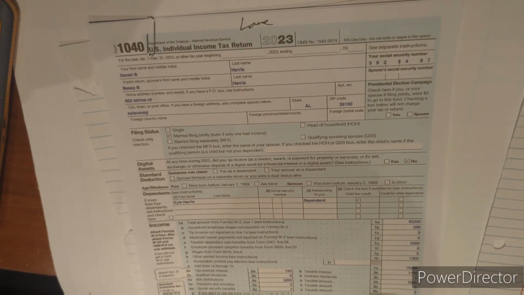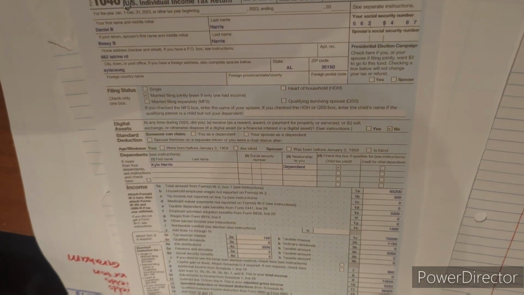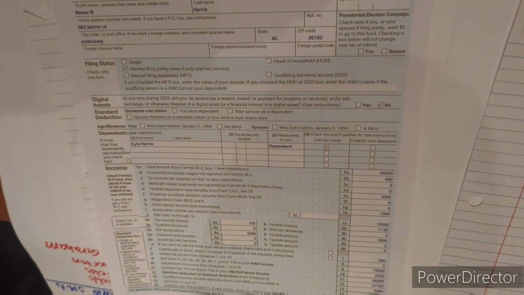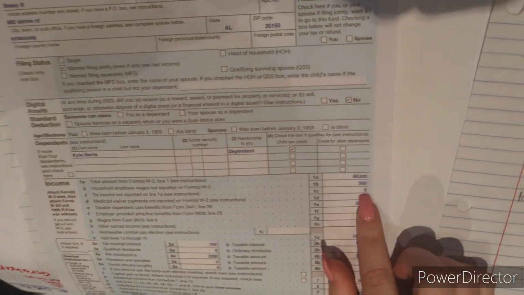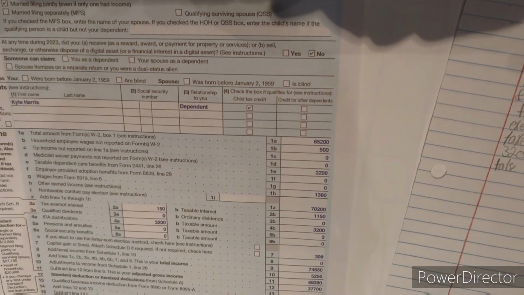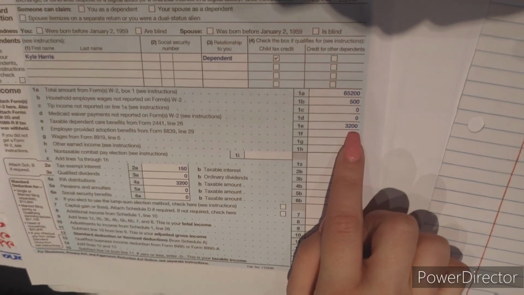Daniel B. Harris is married and he has one kid. He is filing jointly. Both parties bring in an income. Daniel's total tax income is $65,200 and $500 was taken out. And that's shown right here and then right there. Since Daniel has one kid, he gets $3,200, which is shown right there.